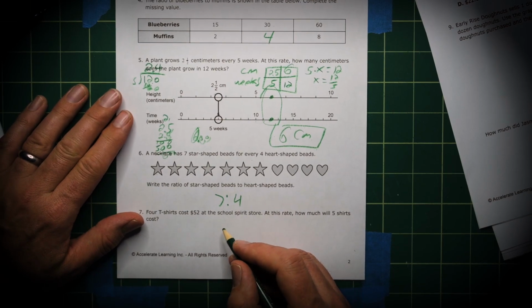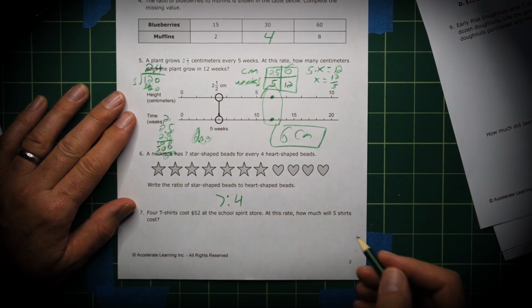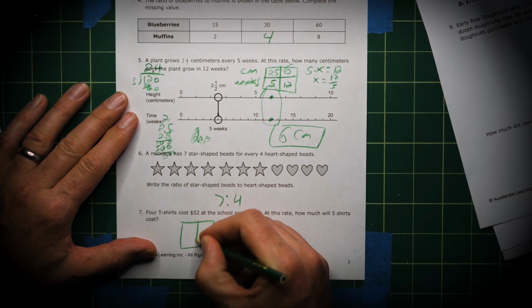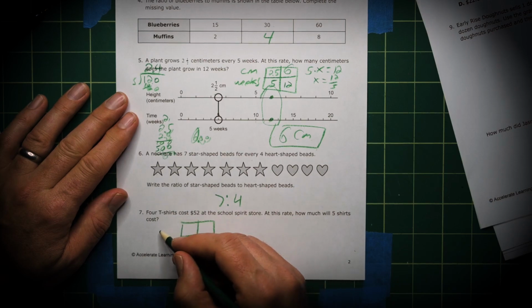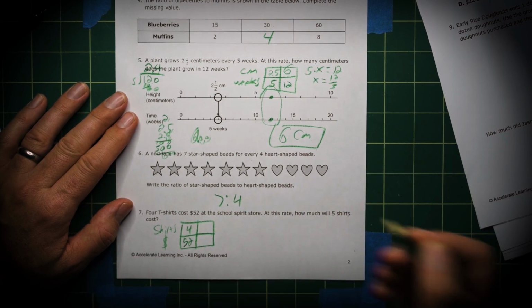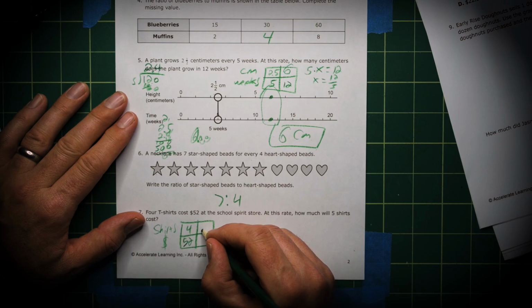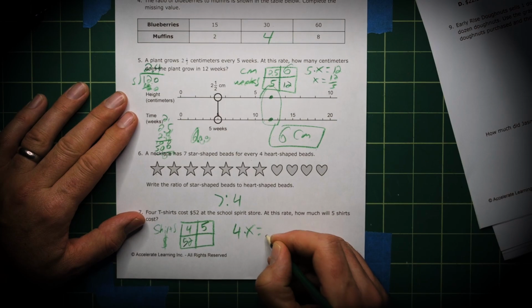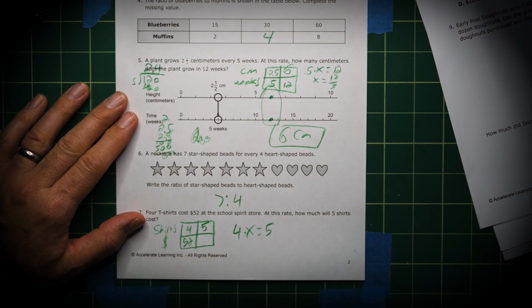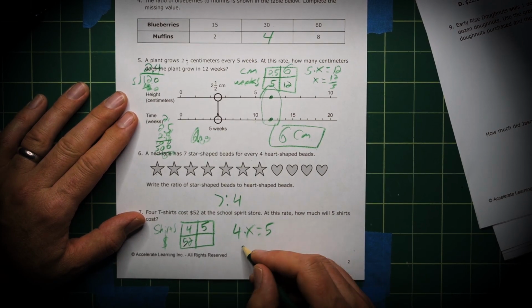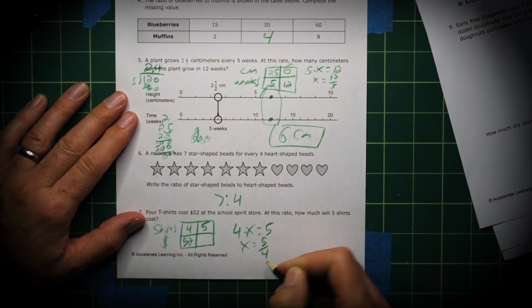All right, 4 t-shirts cost $52 at the school spirit store. At this rate, how much will 5 shirts cost? Okay, let's get our table going again. Table, we have shirts. Then we have dollars. 4 shirts, $52. At this rate, how much will 5 cost? 4 times what is equal to 5? How do we get from 4 to 5? What is the scale factor we're looking for? x is equal to 5 over 4.